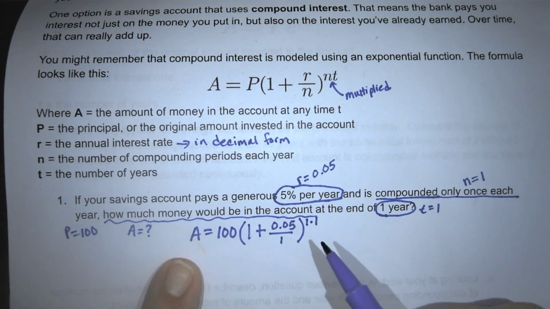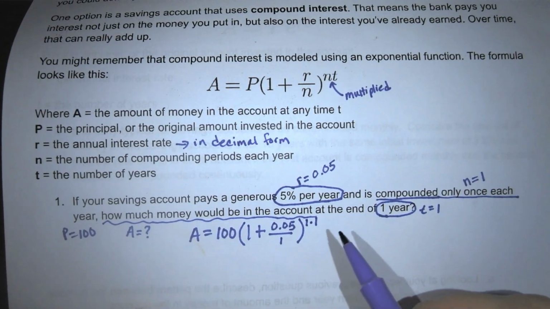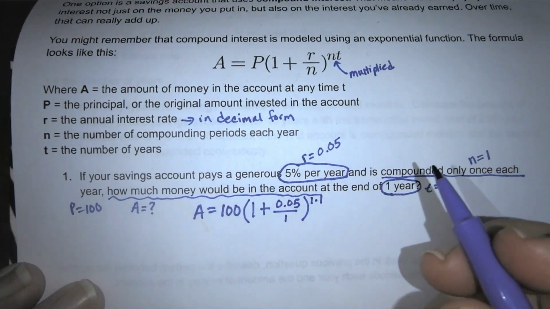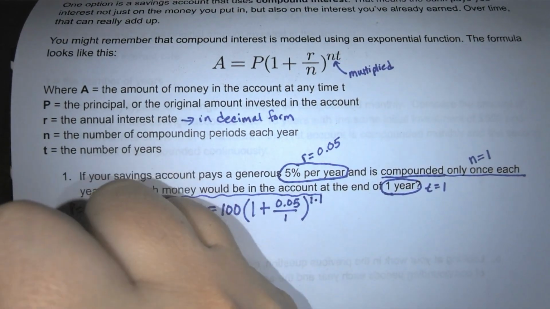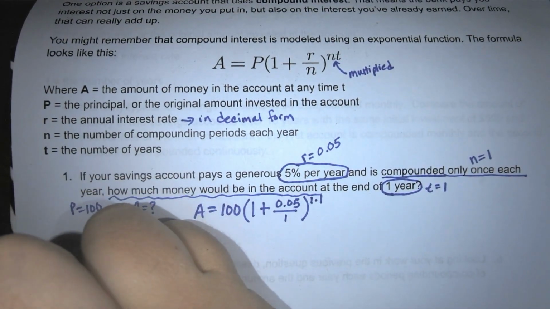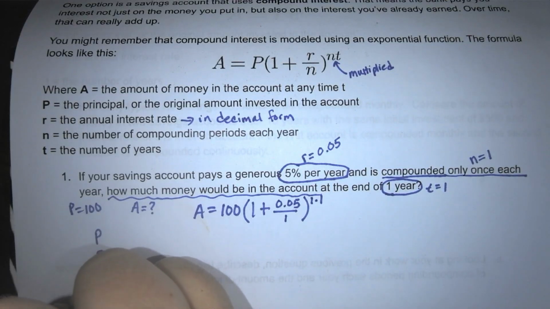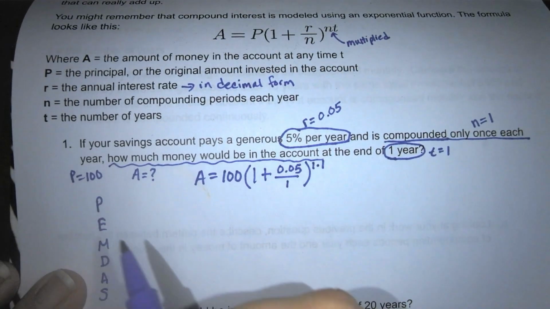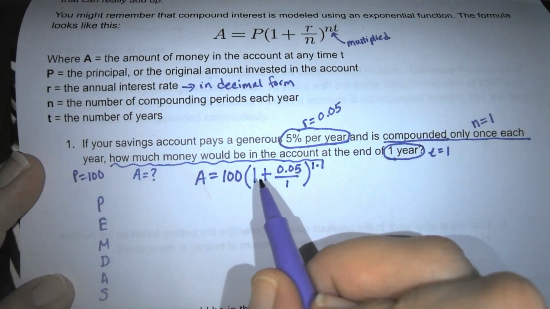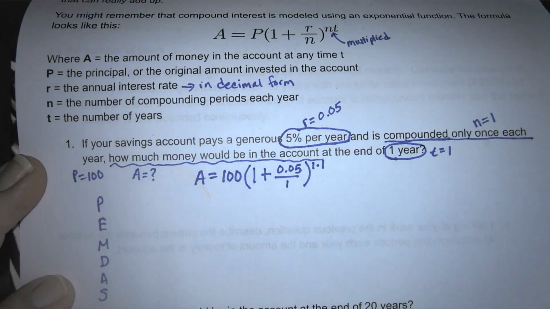Next thing we're going to do is simplify one piece at a time. To do that, we're going to follow the order of operations, which is PEMDAS. PEMDAS says that we start with the parentheses, and we simplify everything we can in the parentheses. So what is in the parentheses right now? Well, I have 1 plus 0.05, divided by 1.